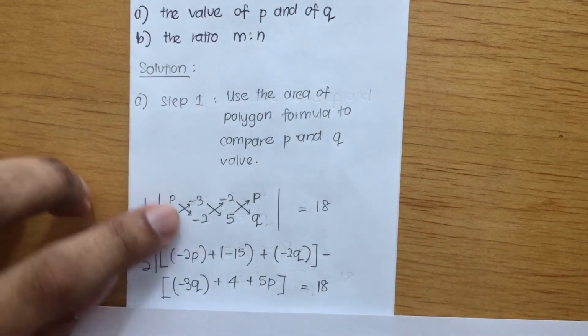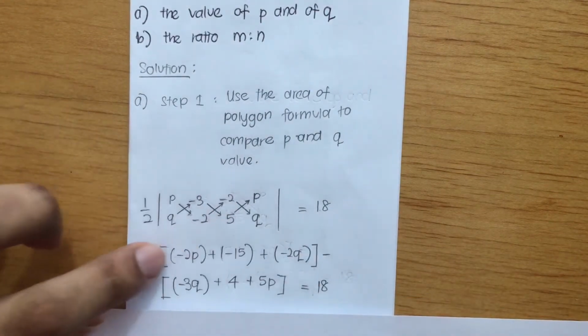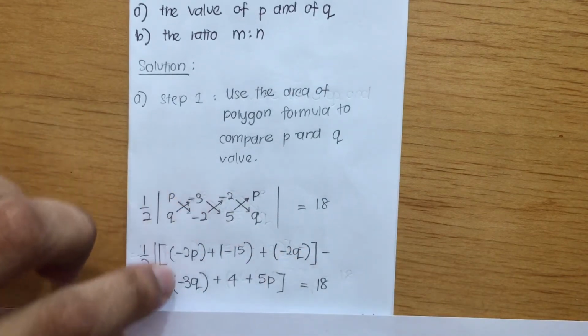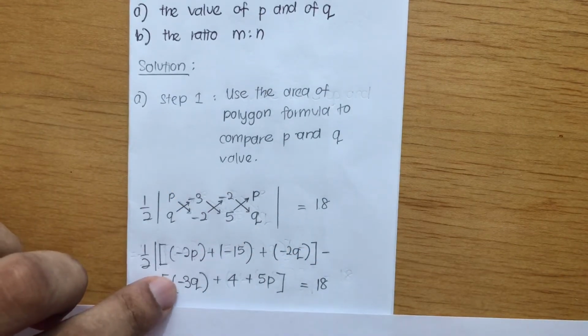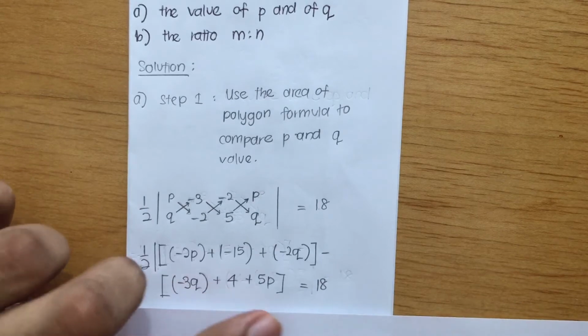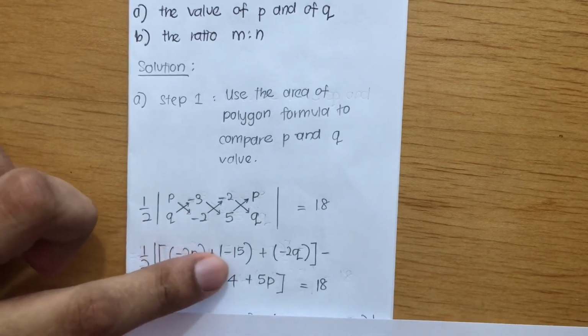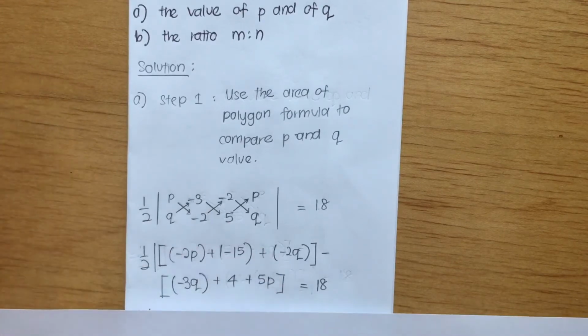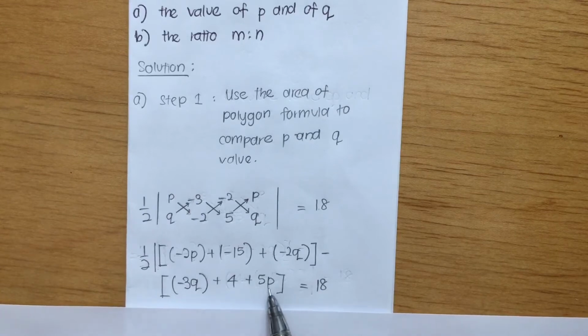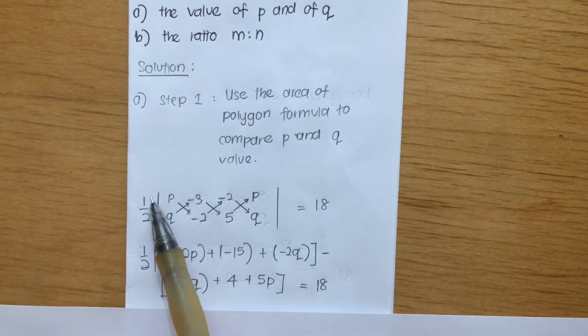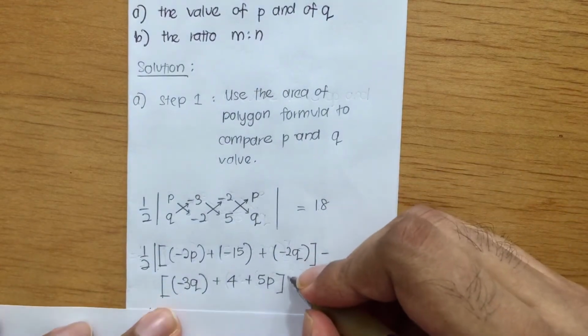Okay, the down arrow all, you group them and then you minus with the up arrow, the product of the up arrow, like -3Q plus 4 plus 5P is equals to 18. Okay, I repeat again, -2P plus -15 plus -2 minus with -3Q plus 4 plus 5P is equals to 18. Don't forget to put the 1/2, and it's a modulus sign over here guys.